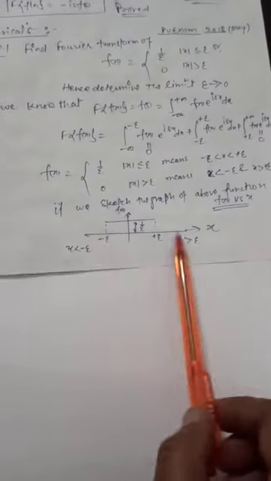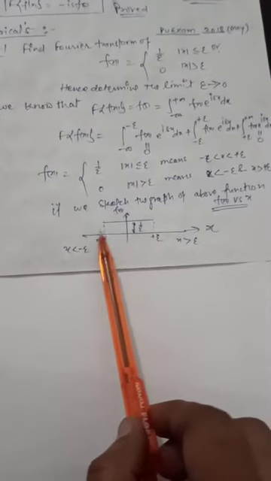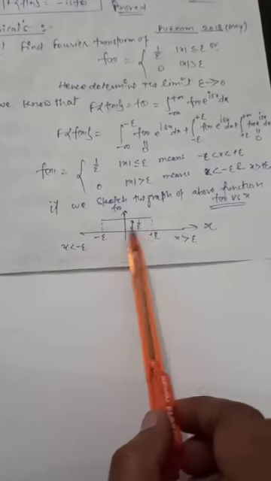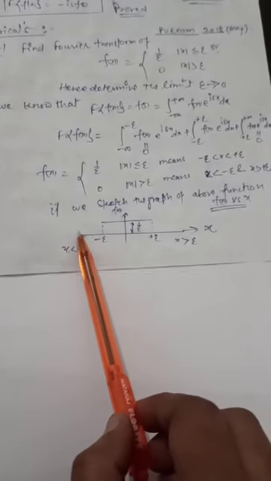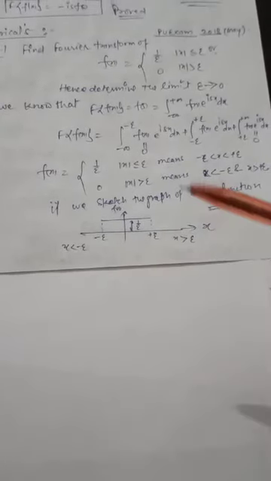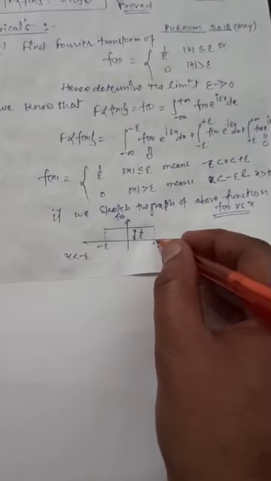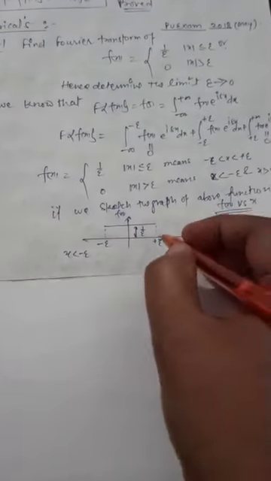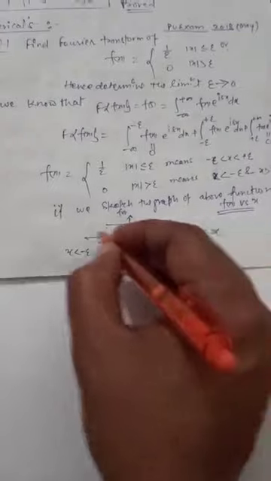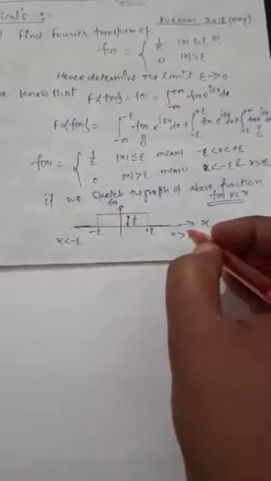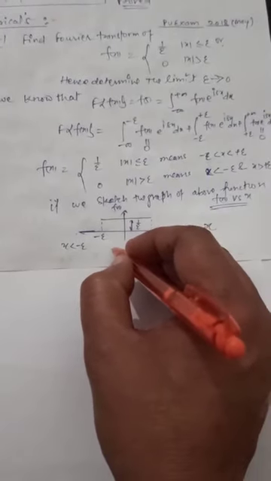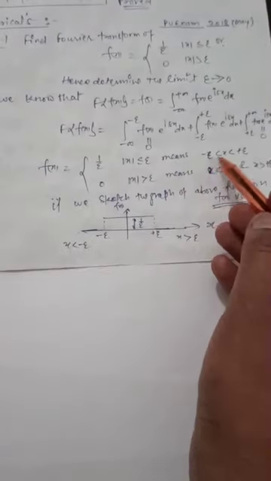This is the sketch of the function: in this range it is 1 upon epsilon, in the other ranges it is 0.